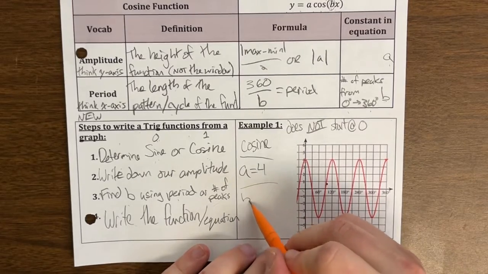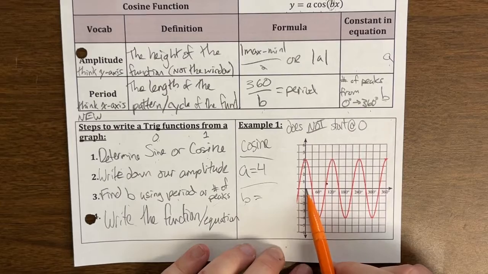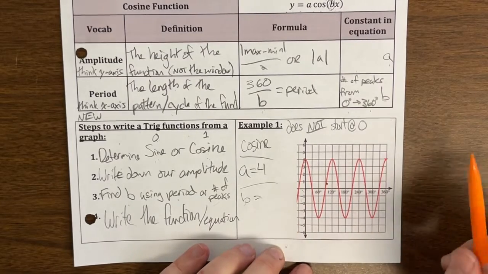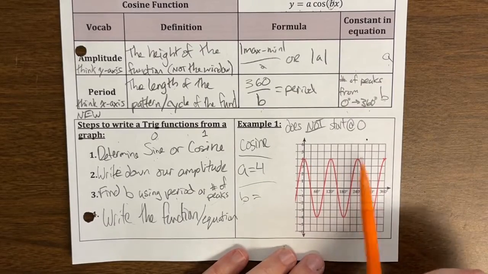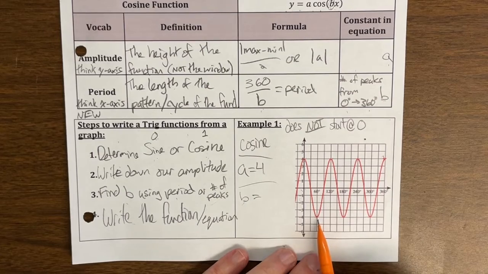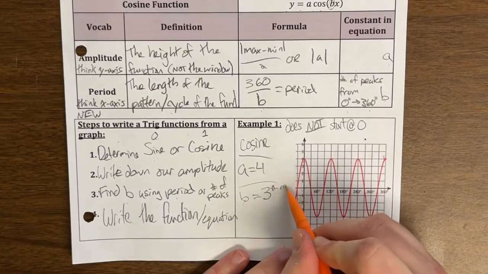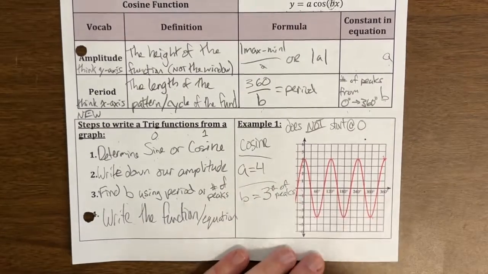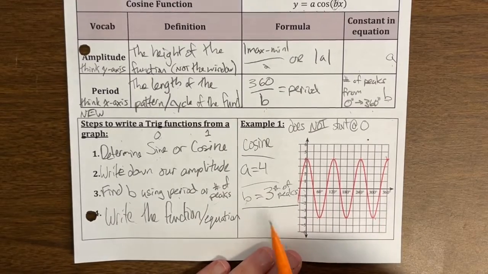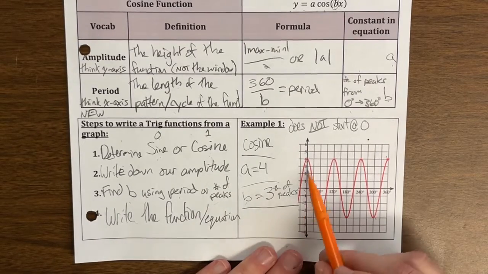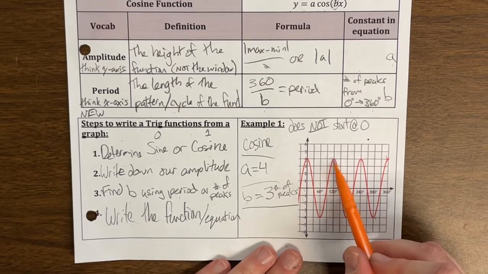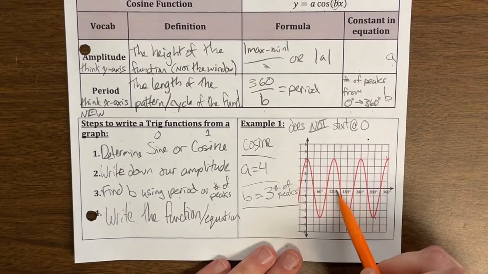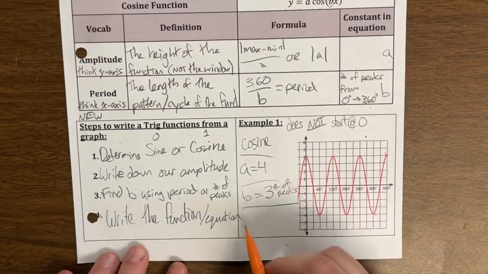Then, all right, what's B? Well, does our window go from 0 to 360? It does, so we can count the number of peaks. We have 1, 2, 3 peaks. You can also look at the min. How many times does it hit the min? 1, 2, 3 times. So B is going to be equal to 3. That means our period would be 120. If I go down and then up, I have a full rotation from 0 to 120, so that checks out.